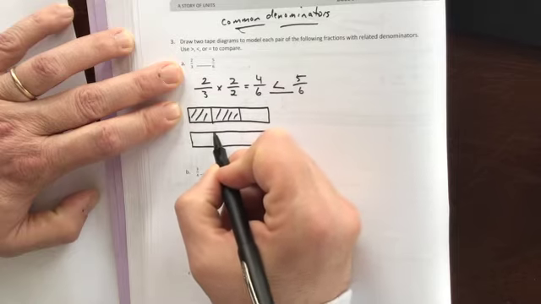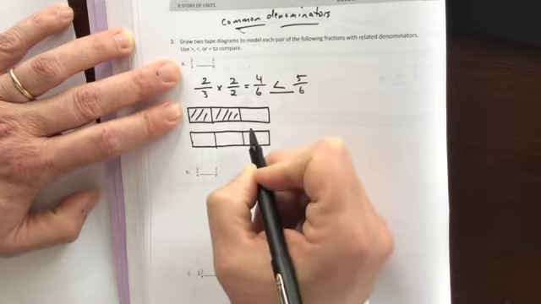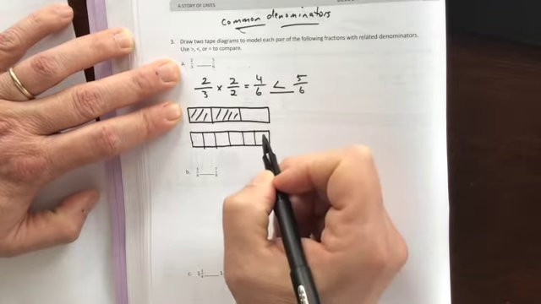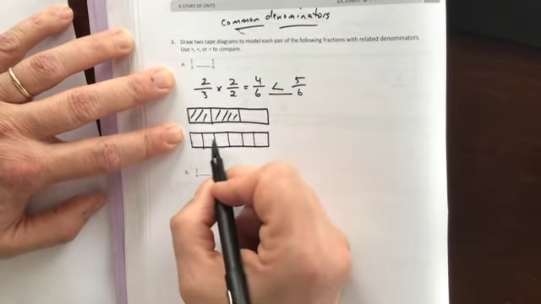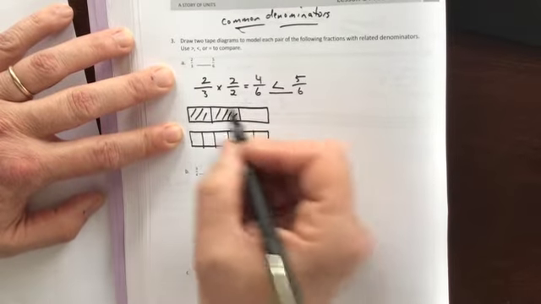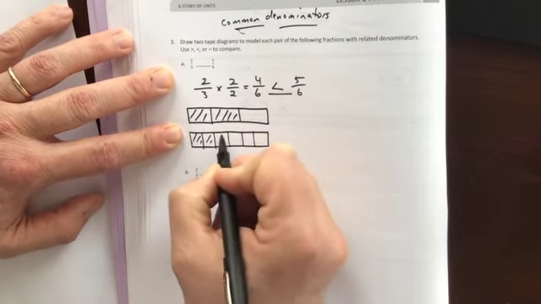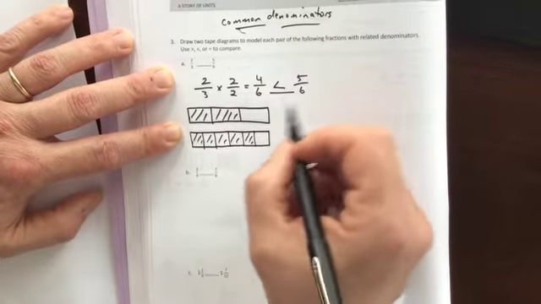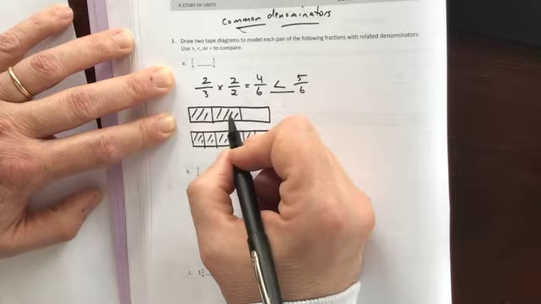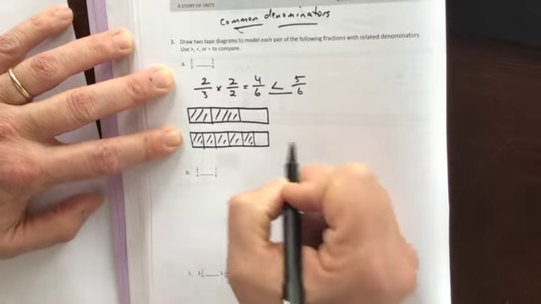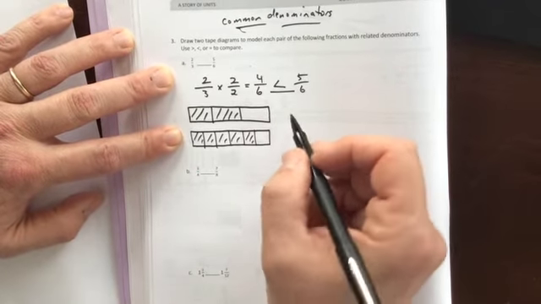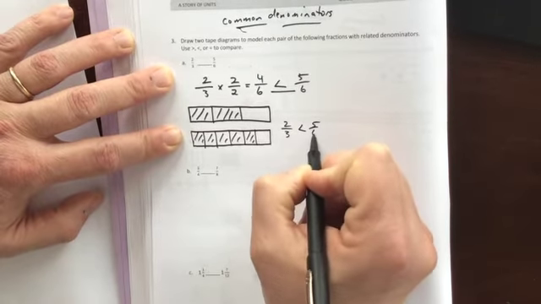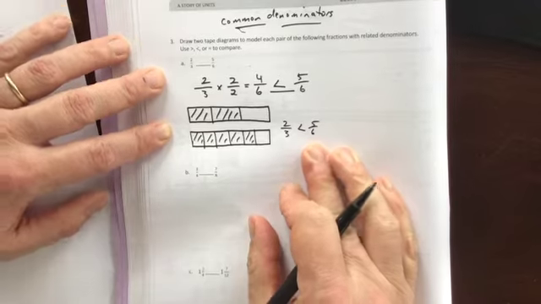Well, that's pretty easy. I have my thirds, and then I can just cut those guys in half, right? And now I have sixths. 1, 2, 3, 4, 5, 6. I'm going to color in 5 of those guys, and I can just see visually that this 2/3 is less than my 5/6, right? So 2/3 is less than 5/6. Okay. All right.